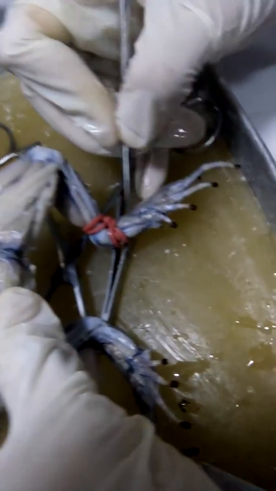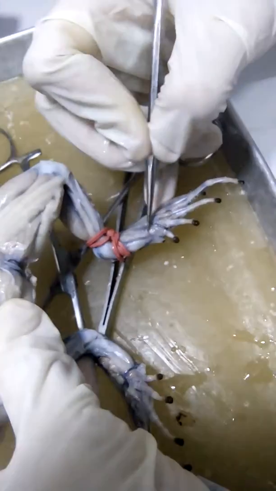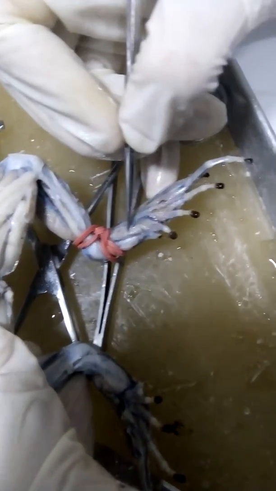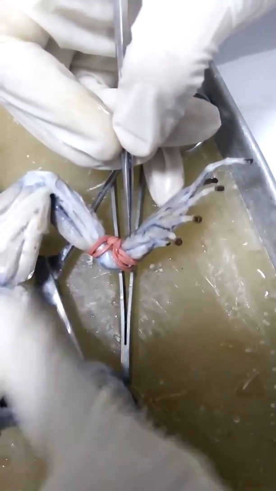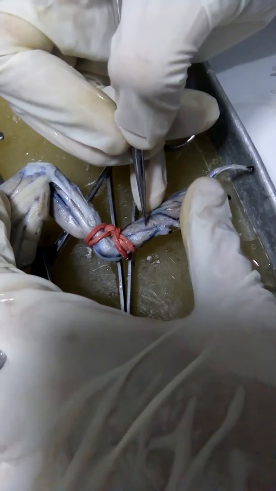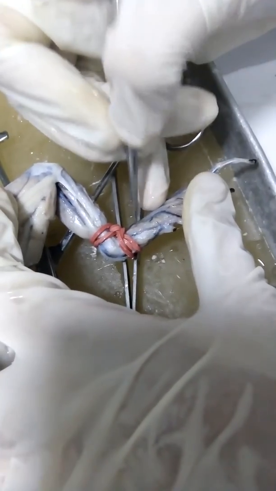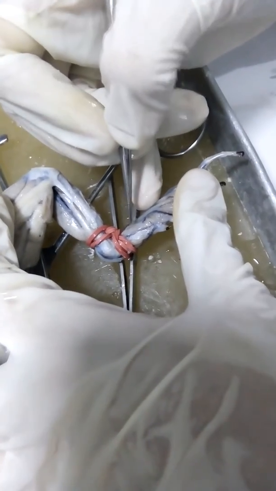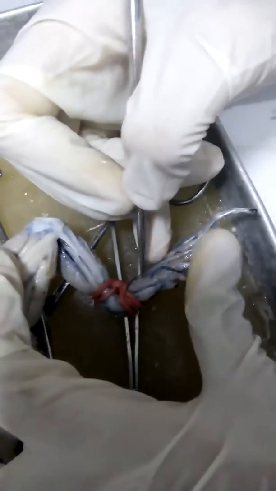And then we can also see here your flexor tarsi anticus. So flexor tarsi anticus.